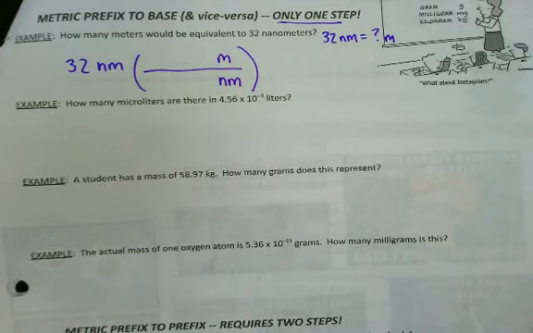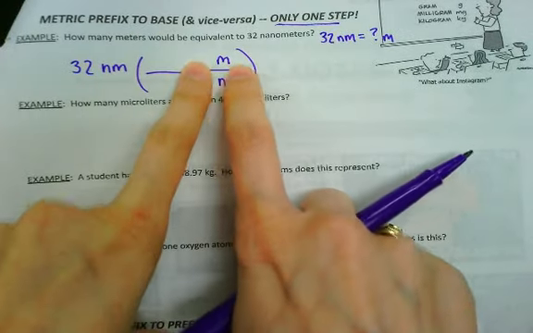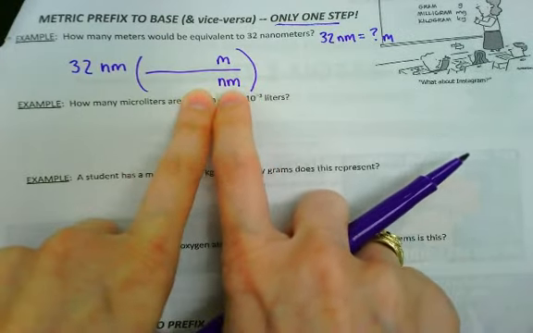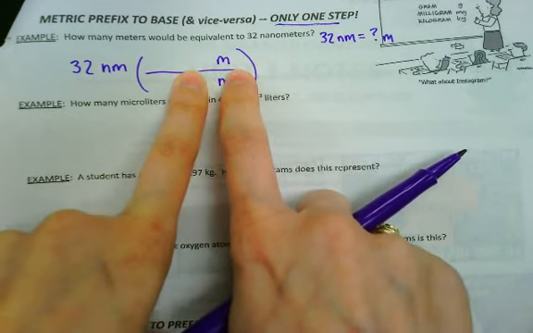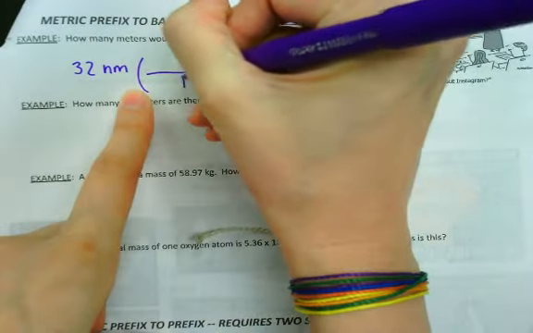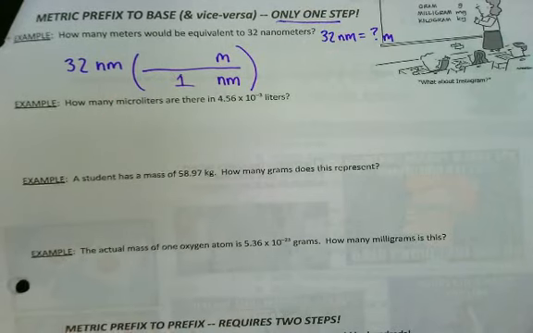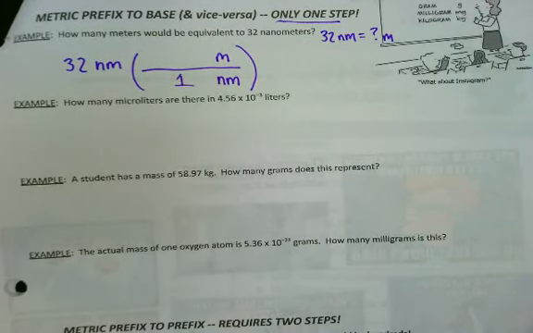Now this is where our rules for prefix and base come into play. I told you that there's a number that always goes with the prefix, and that number is 1. So we look here and we find the one that has our prefix. Nano is the prefix here. Meters is the base. So we're going to put 1 with the prefix, and then we're going to put our scientific notation with our base.